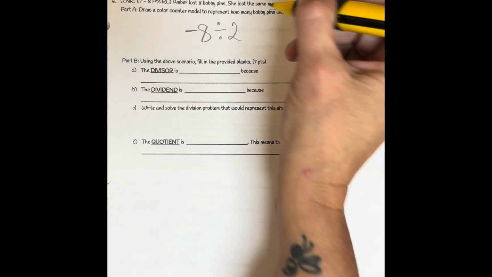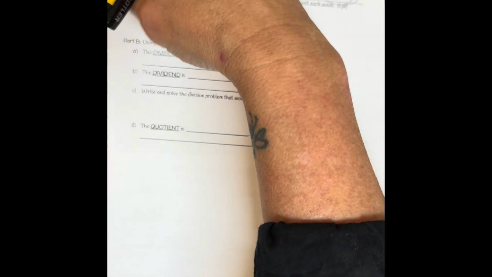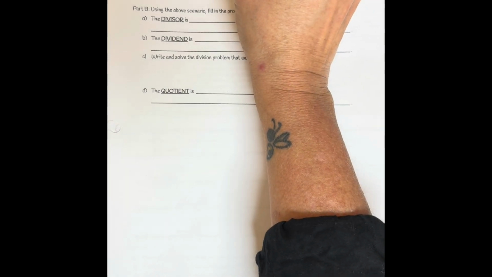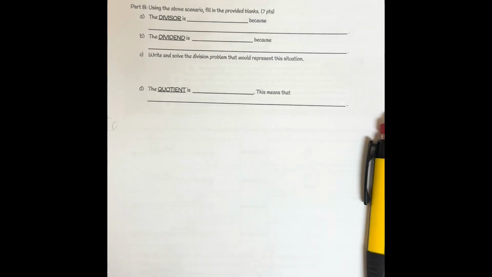Well, what this is asking me to do is to take negative 8 and, I really think I'm going to stop right there a minute.